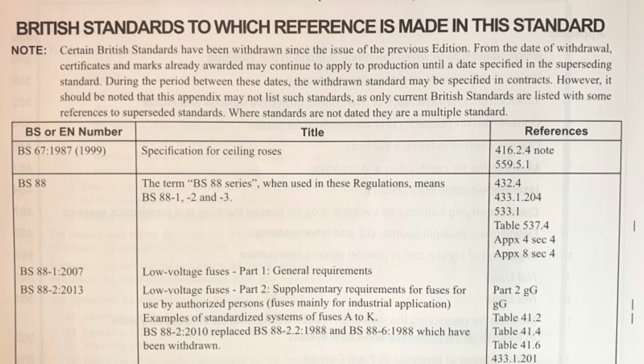BS7671 is just one tool in the toolbox when it comes to standards. There are a number of other standards that may be useful when it comes to data installations. For instance, BS7701, which is a telecom standard, covers equipment, cabling, specification, operations and maintenance. There's also BS EN 50174, which is an IT or information technology cabling standard. It's a series of documents. A useful list of a whole raft of standards can be found in Appendix 1 of BS7671.